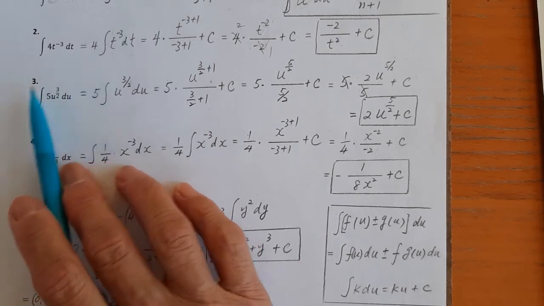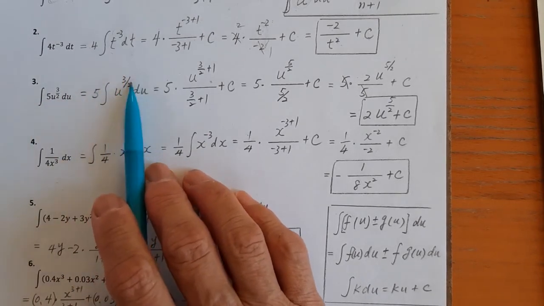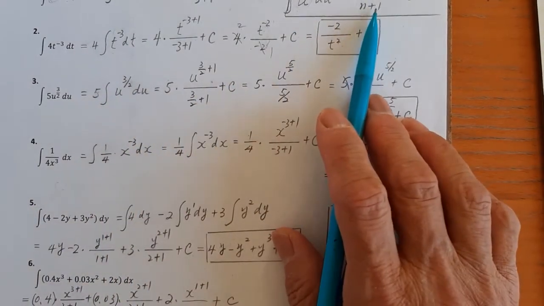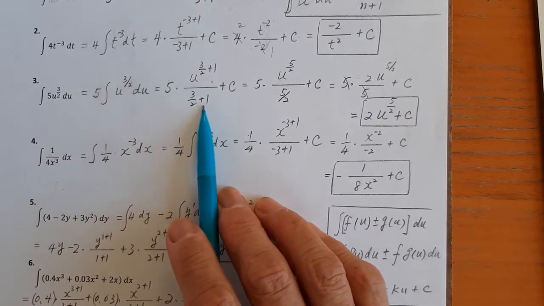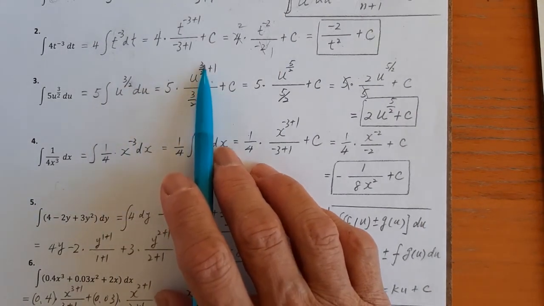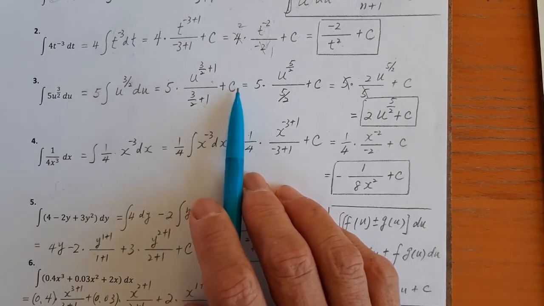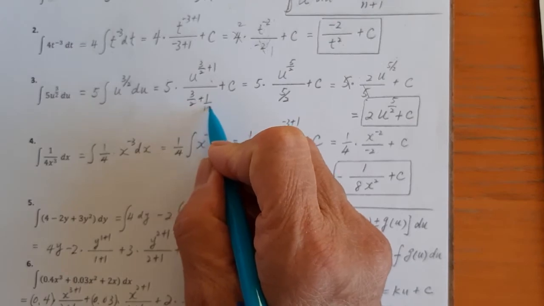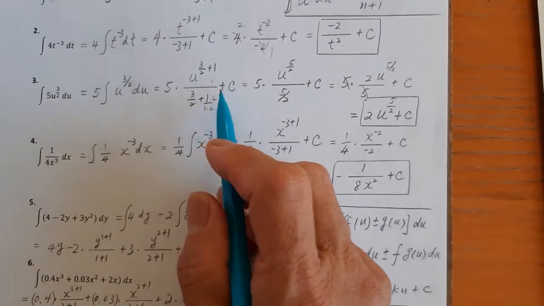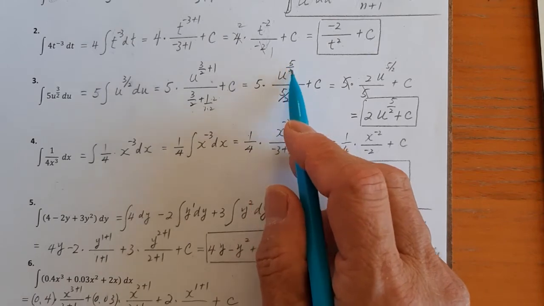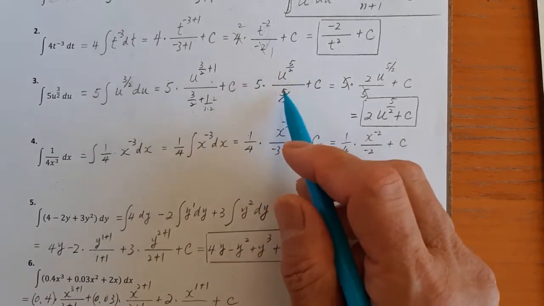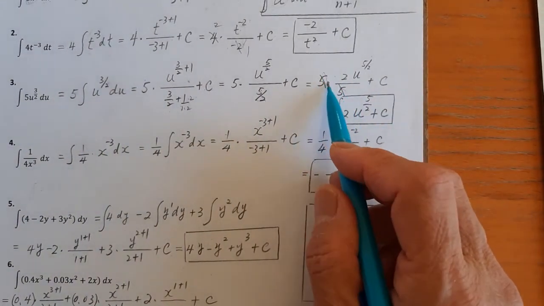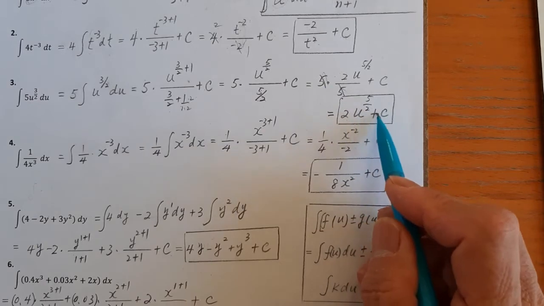And question 3, 5. So this 5 also factors out. Integral u to the power 3 over 2 du. 5 times, and use the power rule again. 3 over 2, add 1, put on the denominator. u to the power 3 over 2, add 1, add c. Equal 5 times: 3 over 2 add 1 is 5 over 2, so u to the power 5 over 2, plus c. And 5 over 2, reciprocal, becomes 2 over 5. And 5 with 5 cancel, so you get 2u to the 5 over 2 plus c.